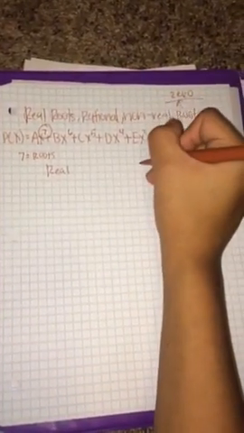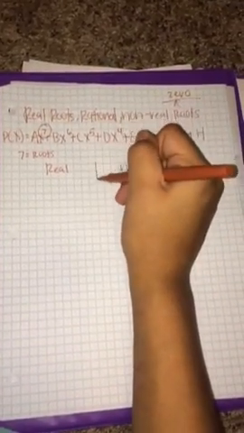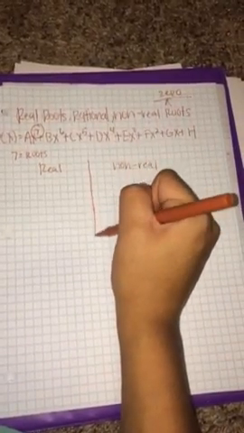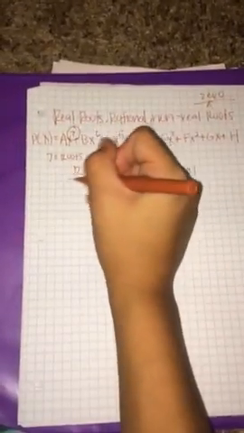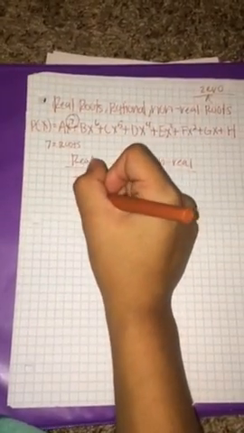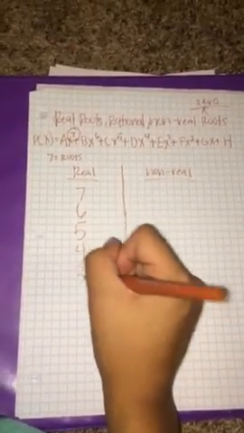So one side is going to have real, one side is going to have non-real. It's only going to go up to 7 because we know that we can only have up to 7. So we're going to have 7, 6, 5, 4, 3, 2, 1.